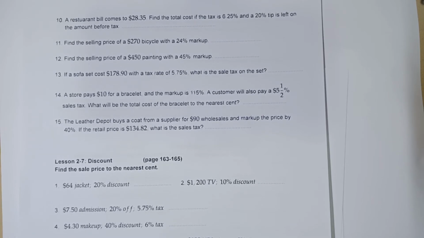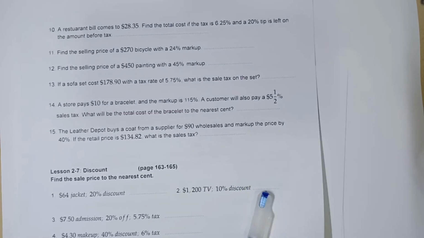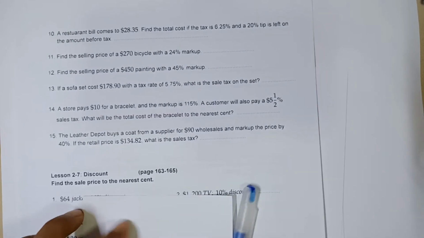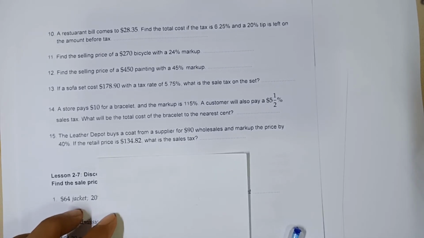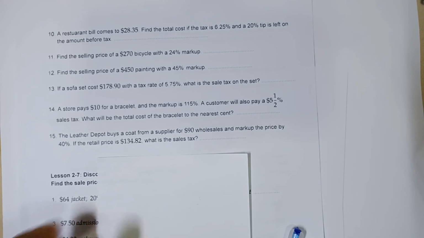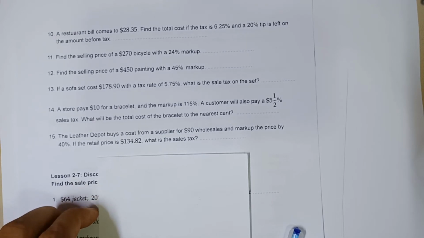Number 10. A restaurant bill comes to $28.35. Find the total cost if the tax is 6.25%, and a 20% tip is left on the amount before tax.